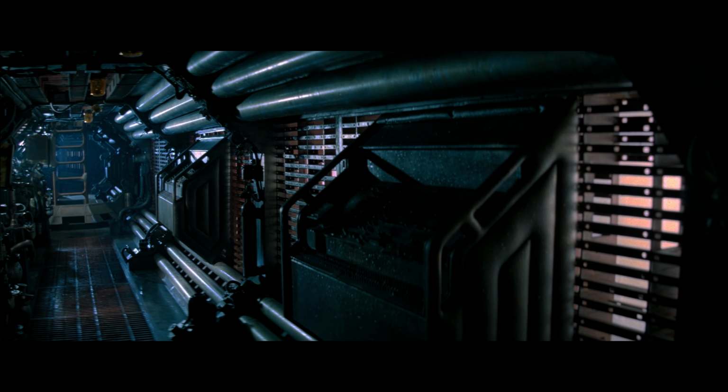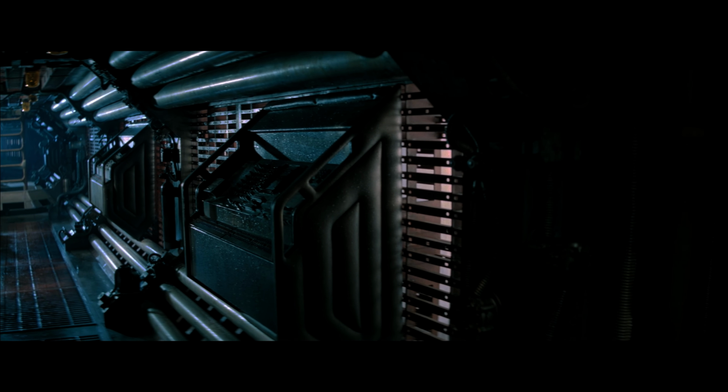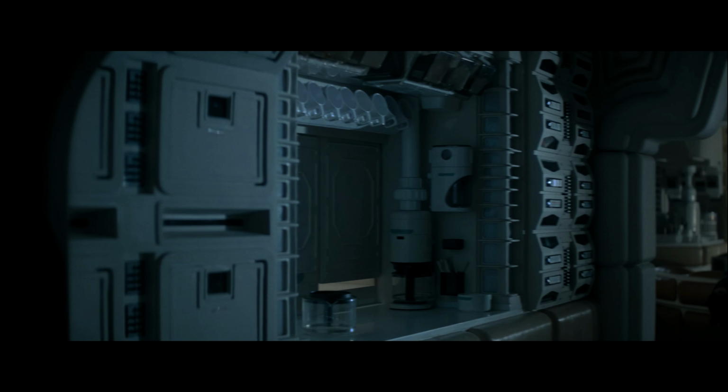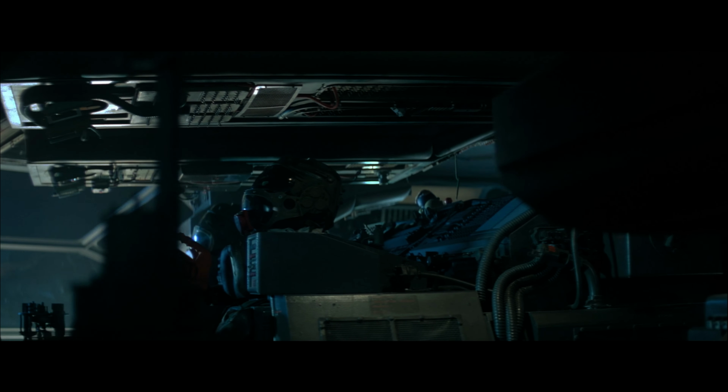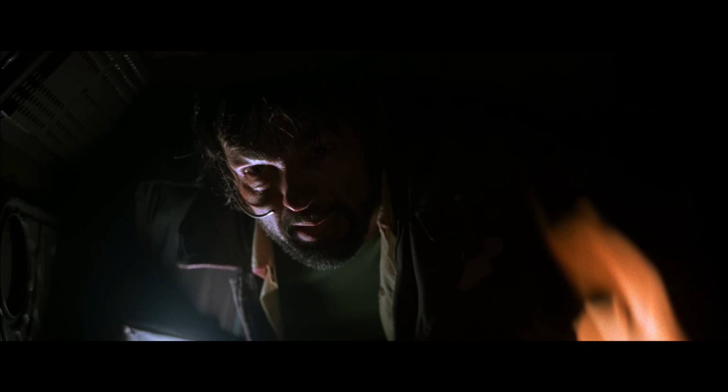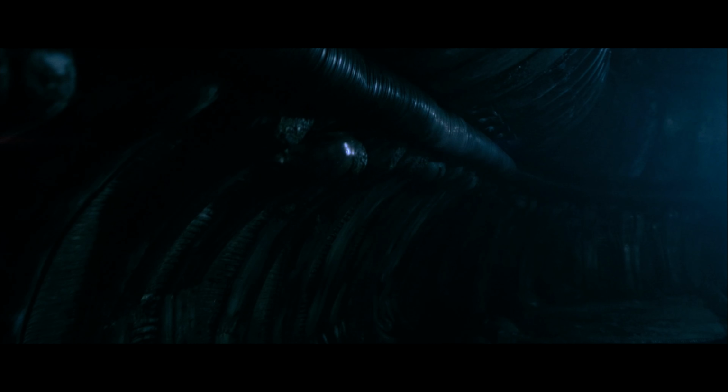The film frequently uses slow panning and tracking shots to explore the vast, eerie corridors of the spaceship Nostromo. These shots create a sense of isolation and claustrophobia, amplifying the suspense as the characters navigate through dimly lit and shadowy environments. Subjective point of view shots are used to immerse the audience in the experience of the characters, particularly during intense and suspenseful moments.